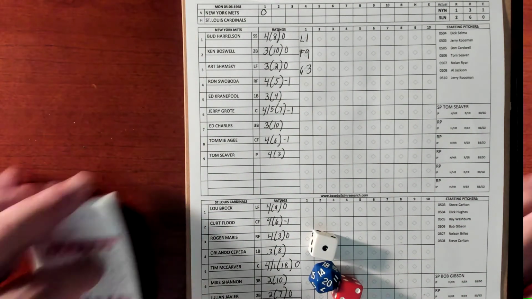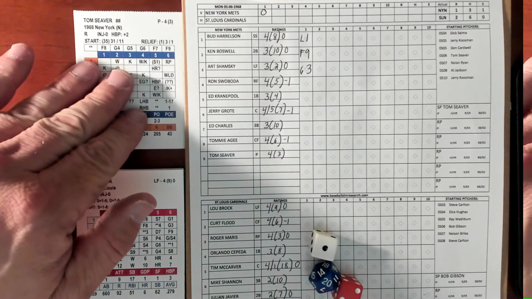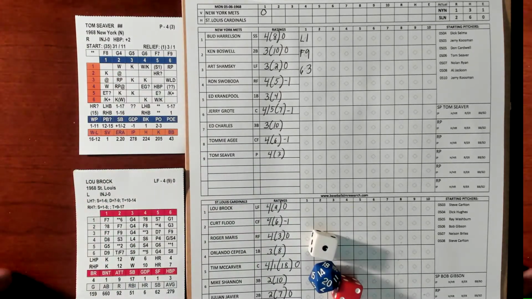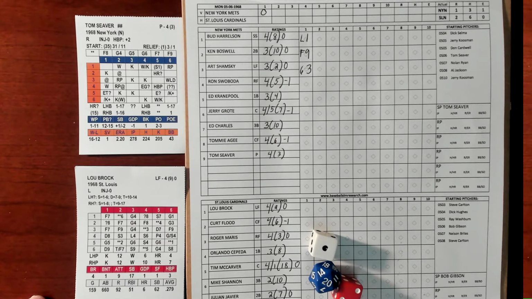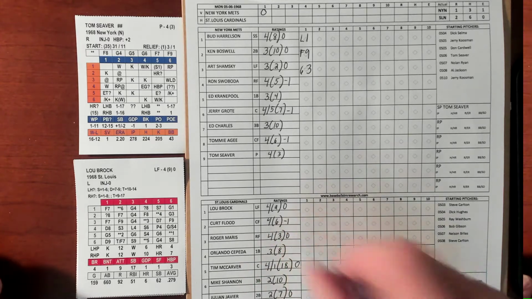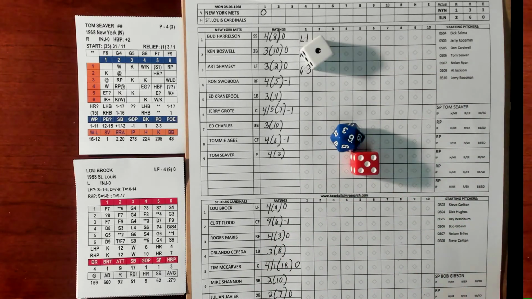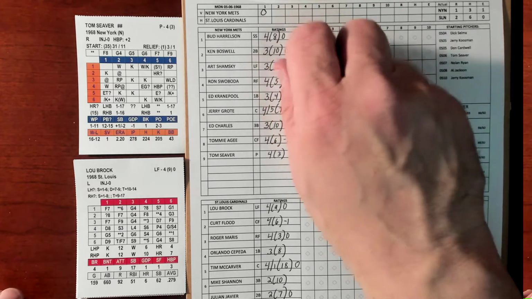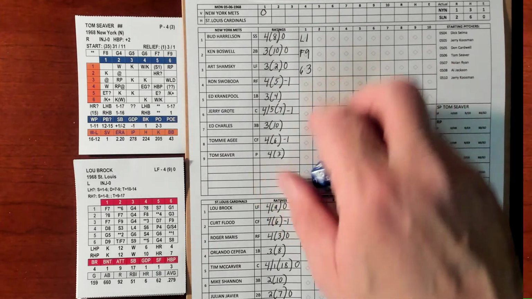For the Mets, Tom Seaver will be going up against Lou Brock. Now Seaver in 68, as you can see, was 16-12, 1 save and a 2.20 ERA. Lou Brock, let's see what Brock can do. 5-1. S1, that's if Seaver was fatigued. We'll go to Brock's card. 1-6, double to right.